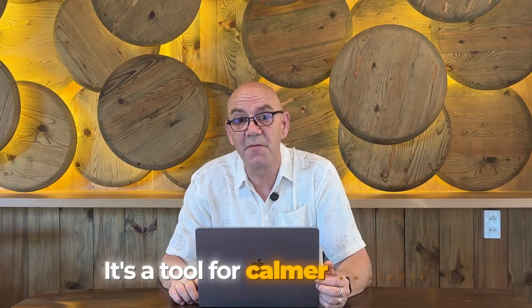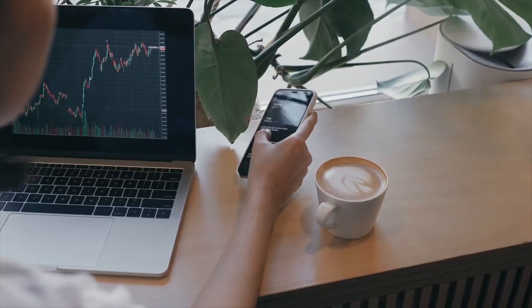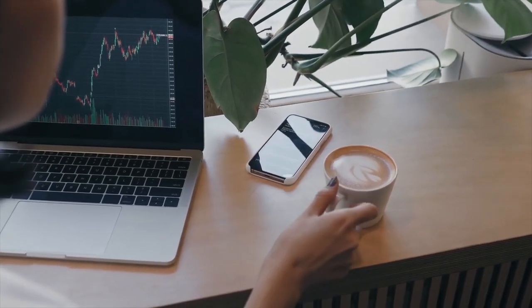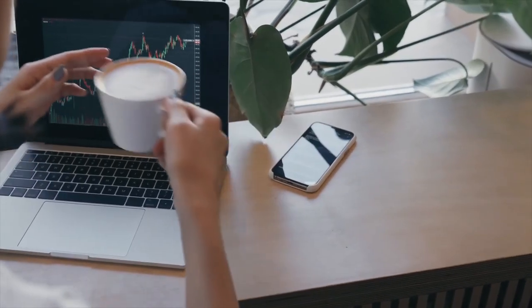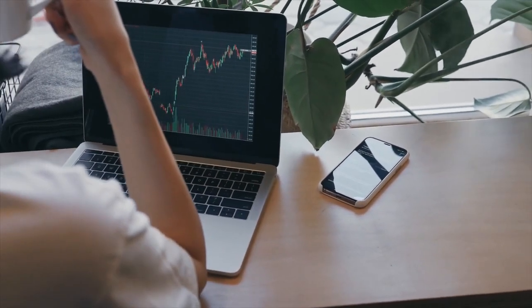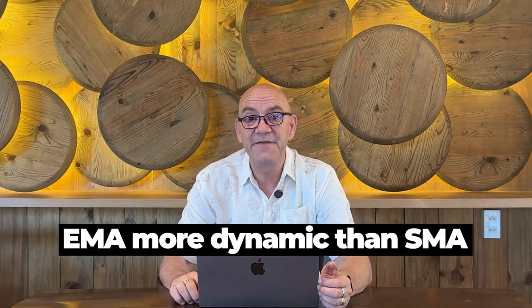Also, we can't not mention SMA. Simply put, it's a tool for calmer analysis. It smooths the chart, removes the extra noise, and helps see longer-term trends. If we compare the two tools, EMA works dynamically. If there are sharp movements in the market, it's the exponential average that adjusts to the situation faster. In practice, it looks like this.